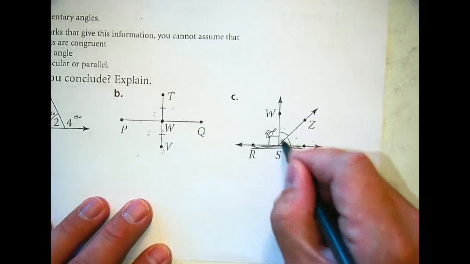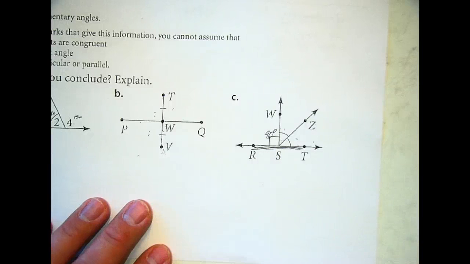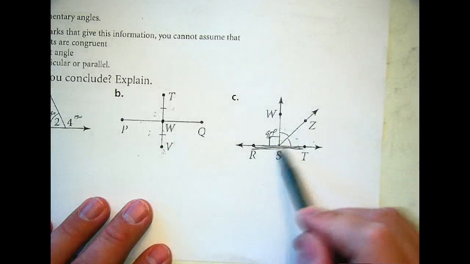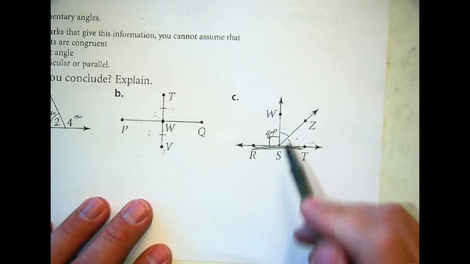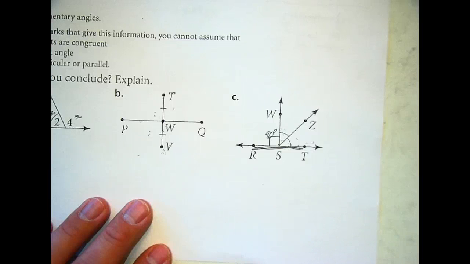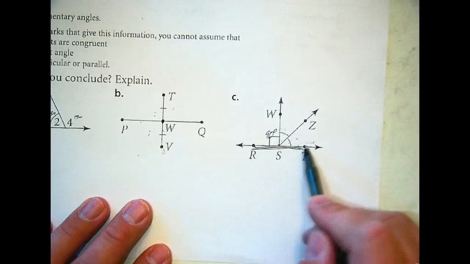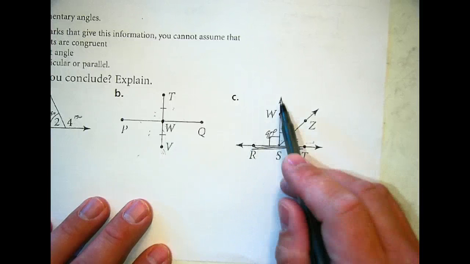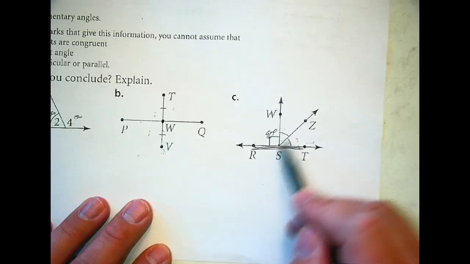So that means this has to be 90 over here. What else do we know? Diamond? Angle WSZ and ZST are congruent. Good. We got those congruent markings. Chase? They're supplementary angles. These are supplementary, so we have three angles that are supplementary. RSW, WSZ, and ZST are supplementary.